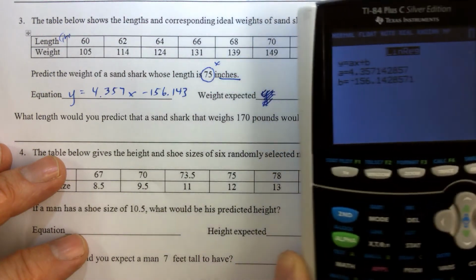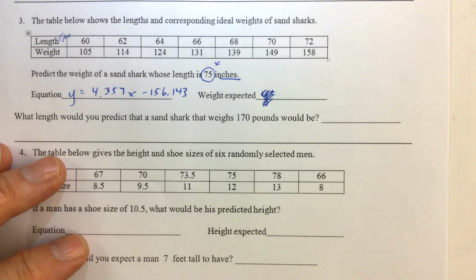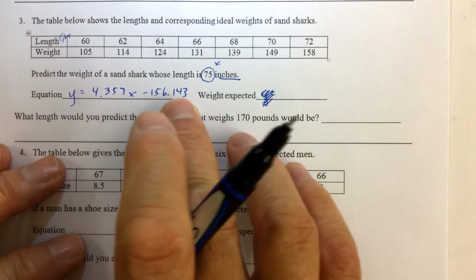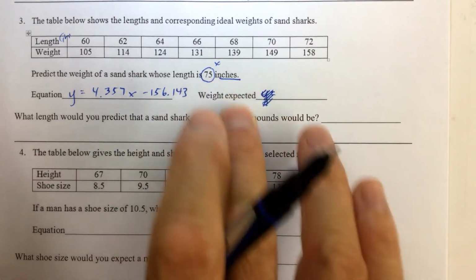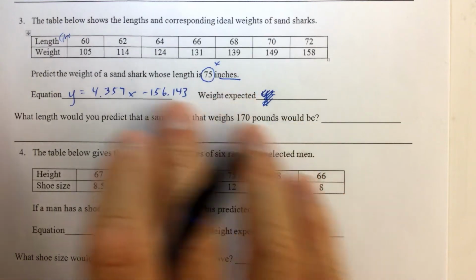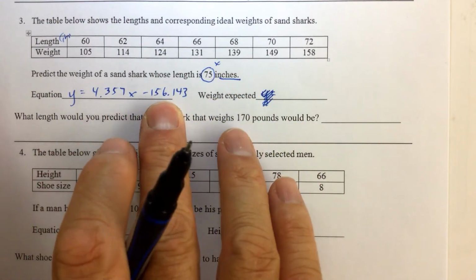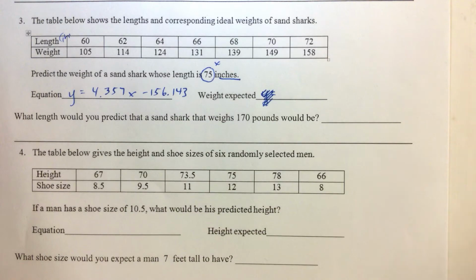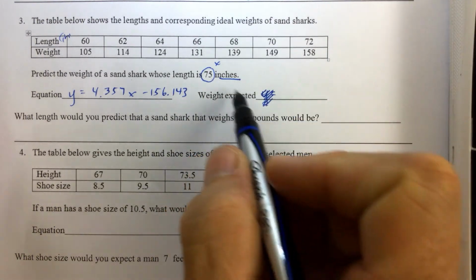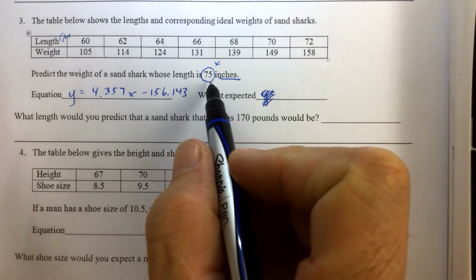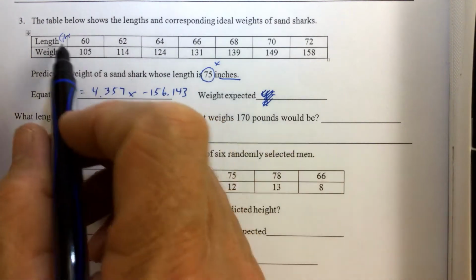So I don't want to continue to show how to find the equation of the line of best fit. For these next two videos, I'm really going to focus on the meaning and how you use the line of best fit. So here is your line of best fit. What we're trying to find here is the weight expected of a shark whose length is 75 inches. So you always have to look back.